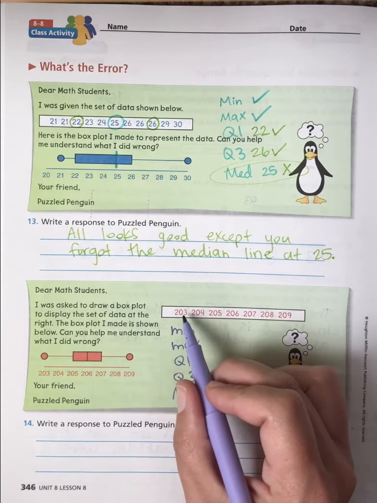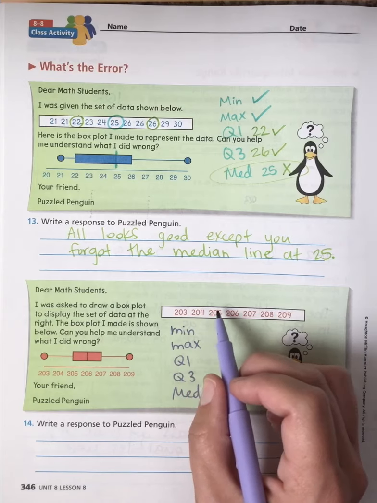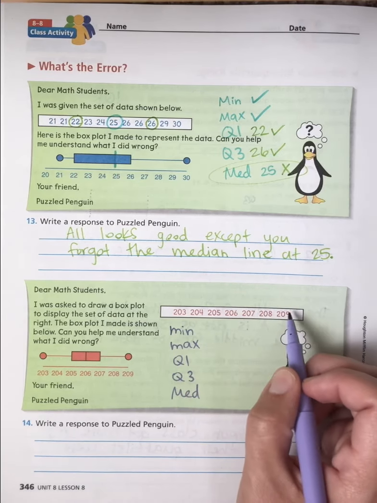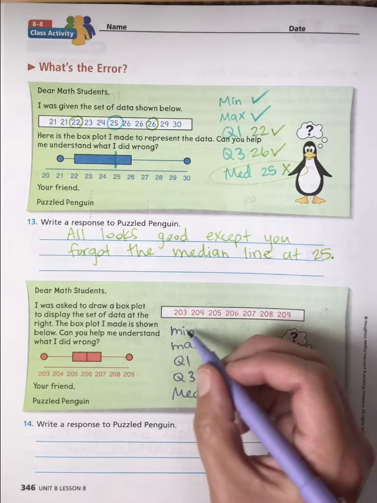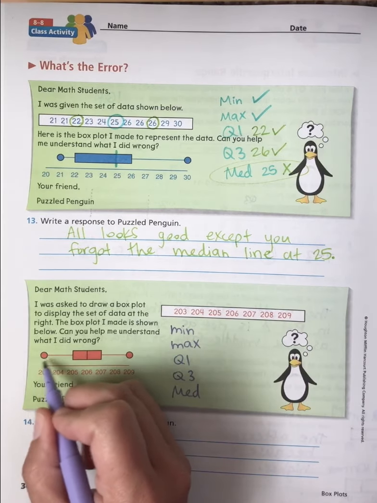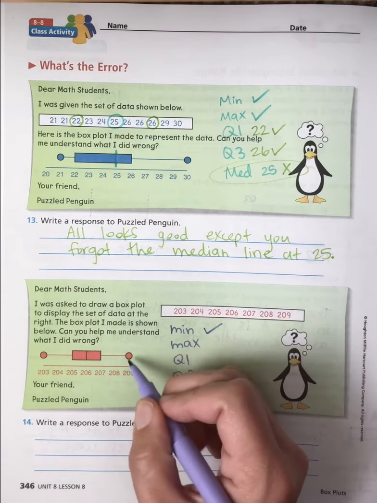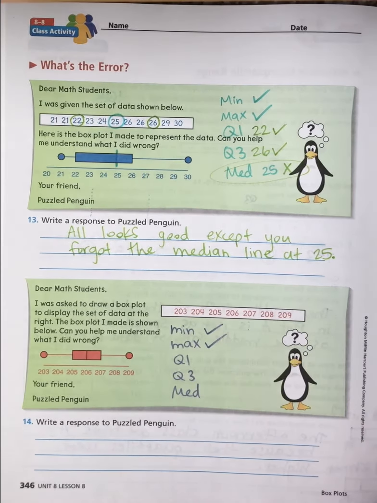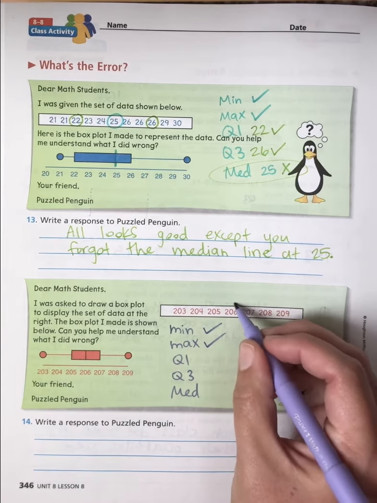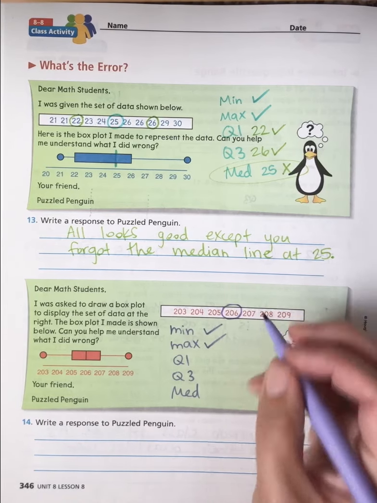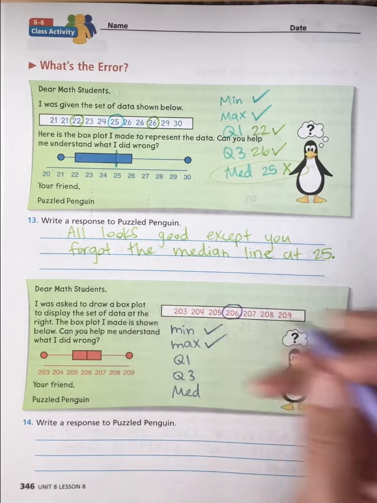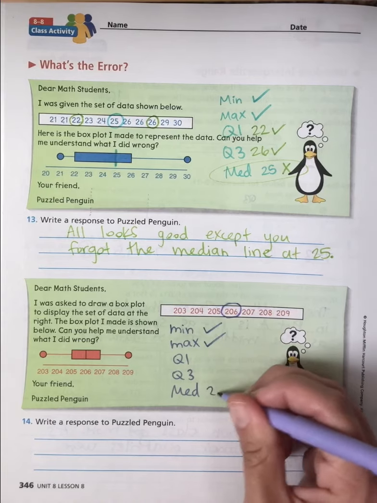Okay, are all his data points in order? 203, 204, 205, 206, 207, 208, 209. They're all in order. The minimum should be 203. There's a big dot over 203. That looks good. The maximum is 209. There's a big box over 209. That looks good. The median should be right here at 206 because that's the middle. That's where the line is for 206. Median looks good.